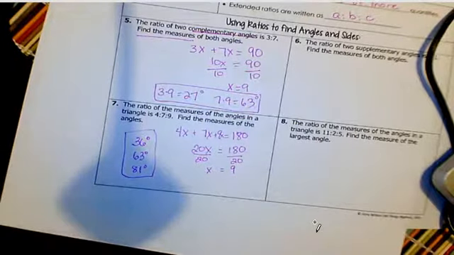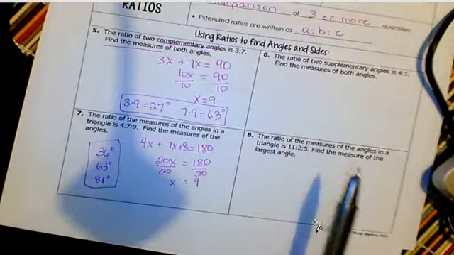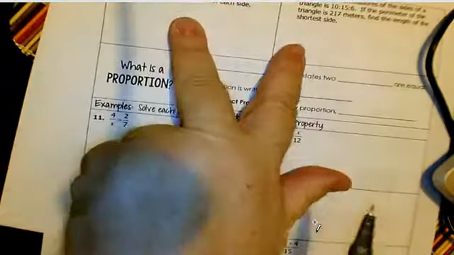Okay? So that's how you do the ones with more than one. If you look on the back, there's a couple more. You'll want to finish those as well, numbers 9 and 10.